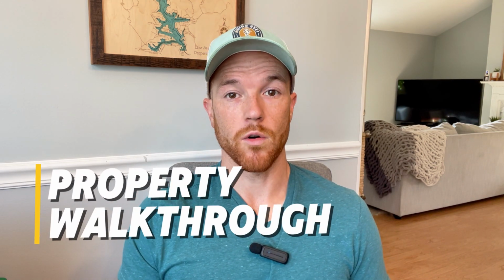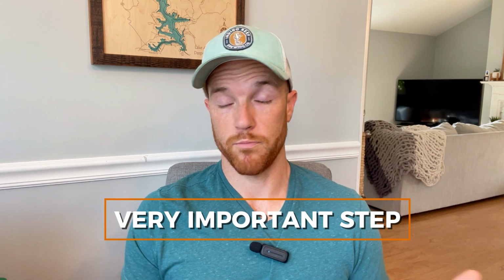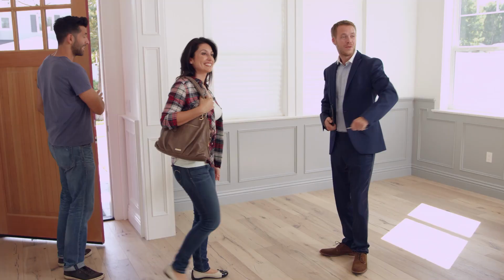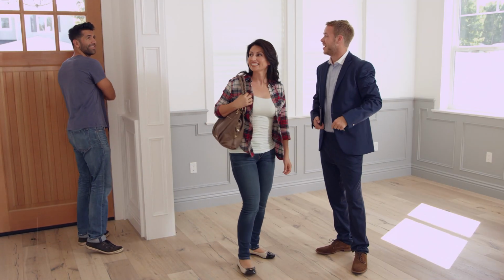Now there is one more step before you can start collecting your rent on an ongoing basis, that is. And this step is the property walkthrough. Now I didn't mention this before, but this is one of the more important steps, even though they're pretty much all important, right? So when you first have a tenant move in, you need to verify the condition of the property, okay? So what I would recommend is doing a walkthrough with your tenant, right?